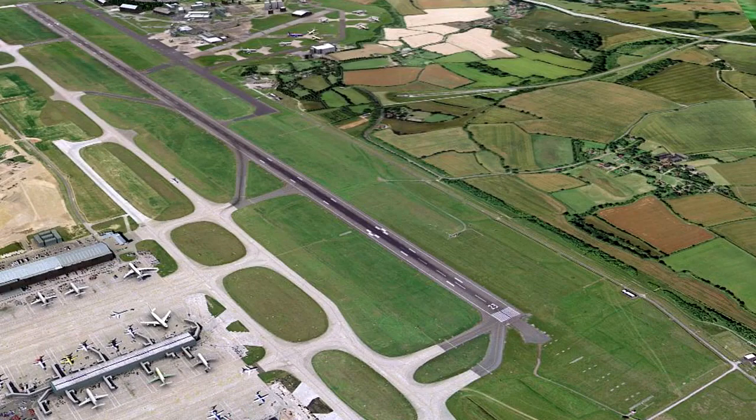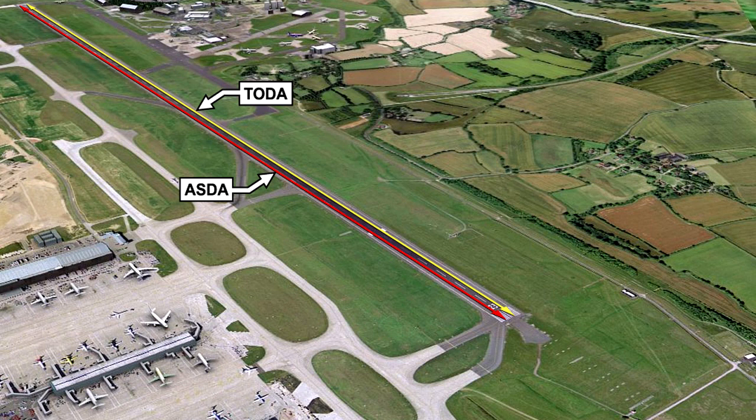Having learnt all the various individual distances available at an aerodrome, there is one last item to consider. A runway for which the accelerate stop distance available is equal to the takeoff distance available is considered to possess what is called a balanced field length, or more simply, a balanced field.